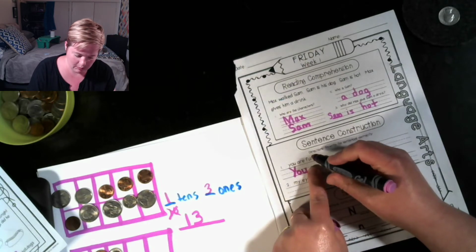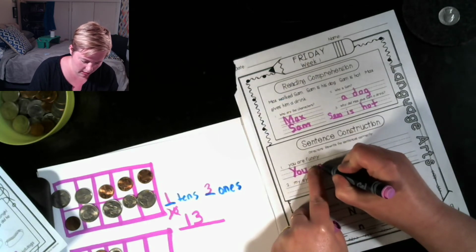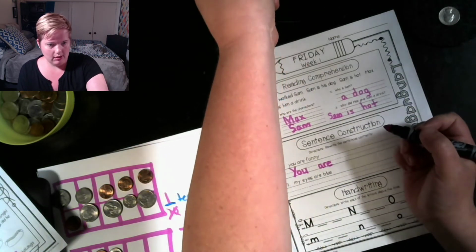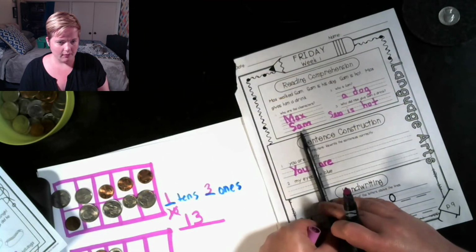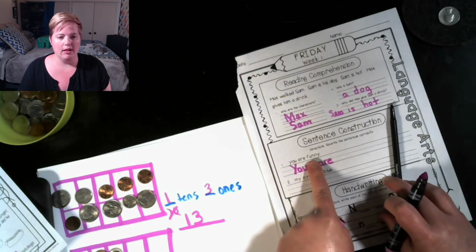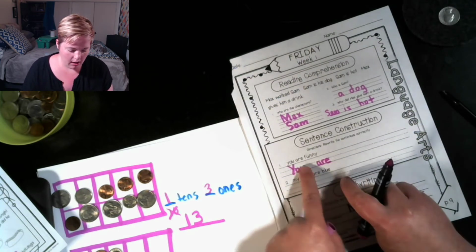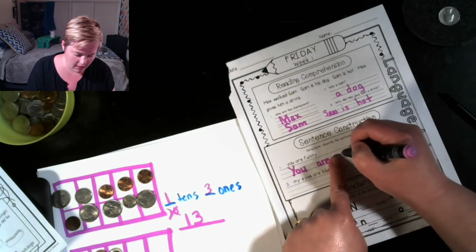Make sure you put a space between you and the next word, are. In class, we use popsicle sticks to put spacers. You can put a pen or you can put just a finger, but make sure you have a space between your words. So you are, and there's another space, funny.